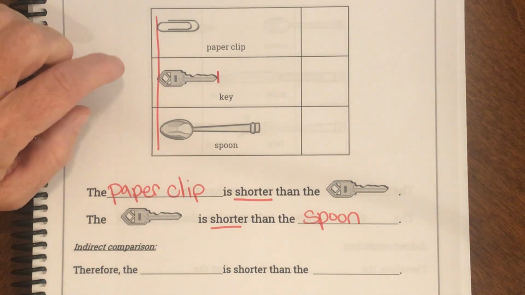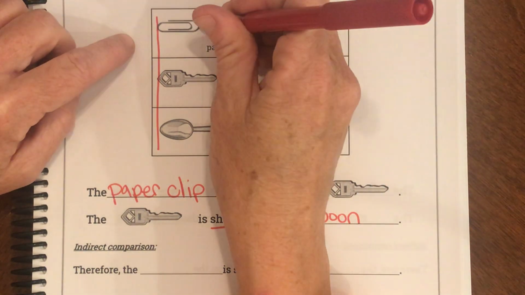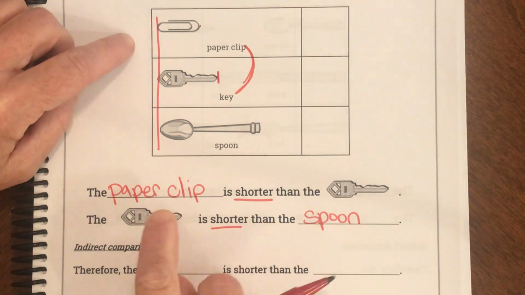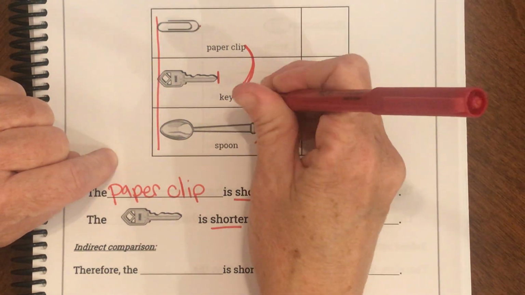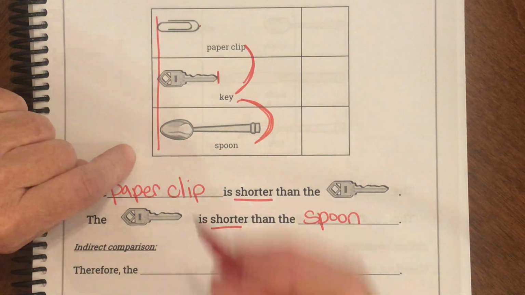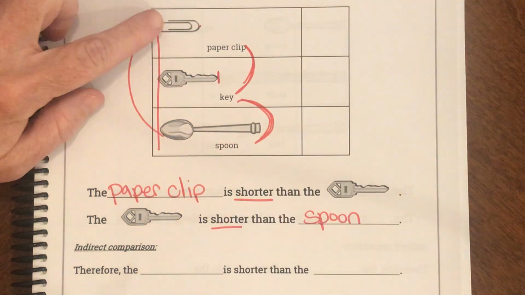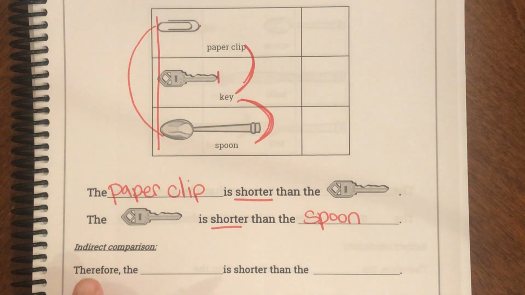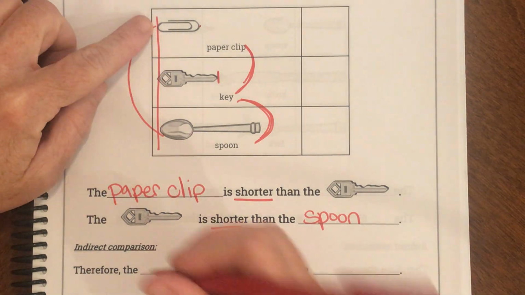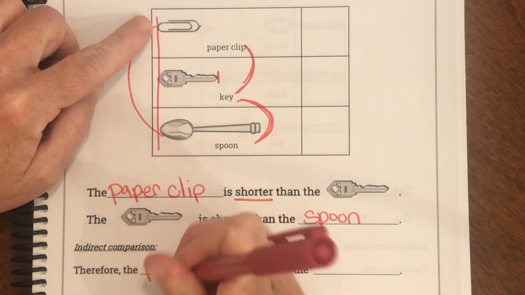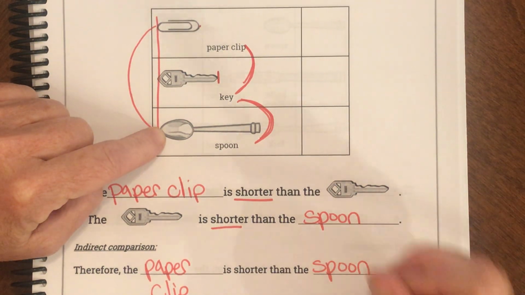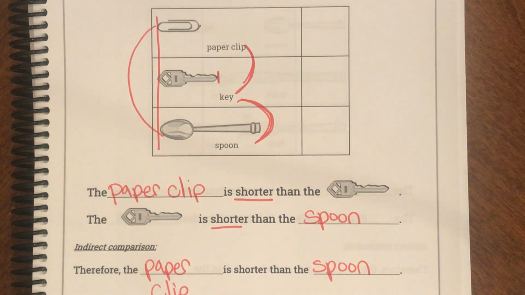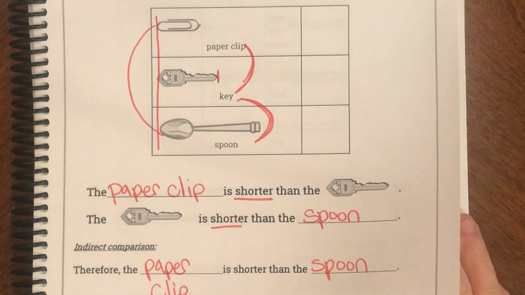So what I can now compare is, what have I compared? I compared the paper clip and the key together, paper clip and key, and then I compared the key and the spoon together, right? But what didn't I compare? I didn't compare these. I didn't compare the paper clip to the spoon. So what can I say? Therefore, the blank is shorter than the blank. Which one's shorter? Isn't it the paper clip? So therefore the paper clip is shorter than the spoon. Okay, so I'm kind of just filling in the blanks, boys and girls, based on what my question says.